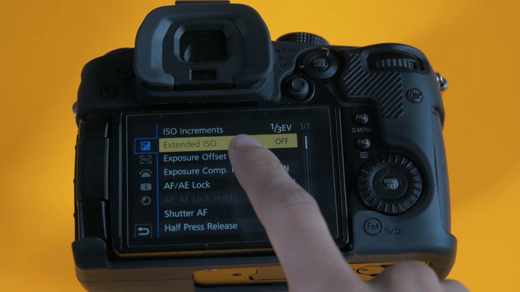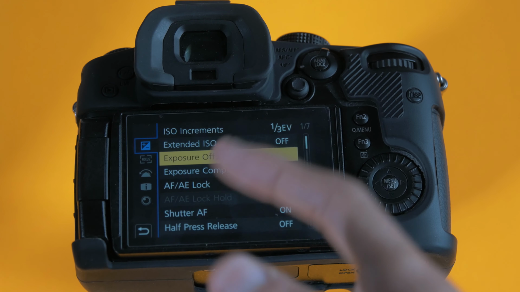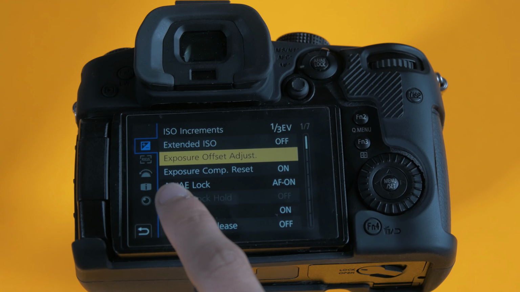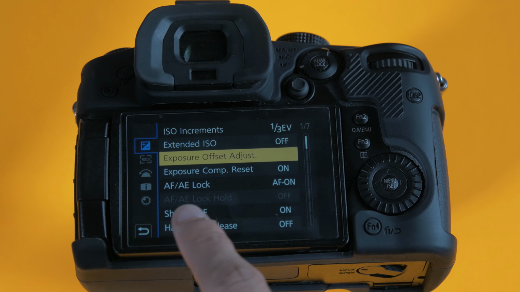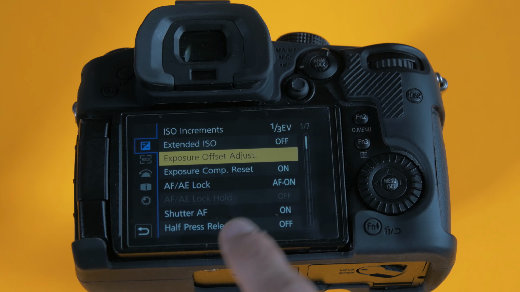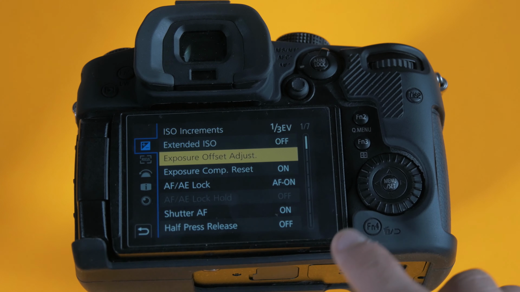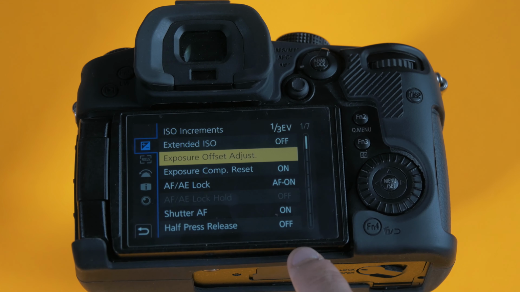The exposure offset adjust, I don't mess with all these actually. So exposure comp reset, I have set mine to on. AF/AE log, I have set mine to on. Shutter AF, I have set mine to on, and then half press release, I have set mine to off.